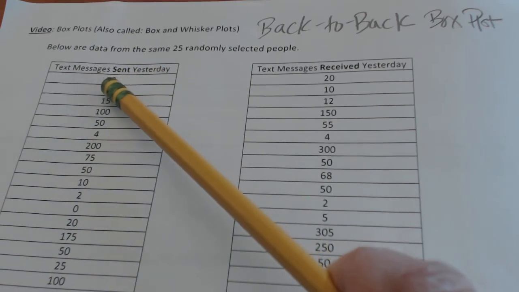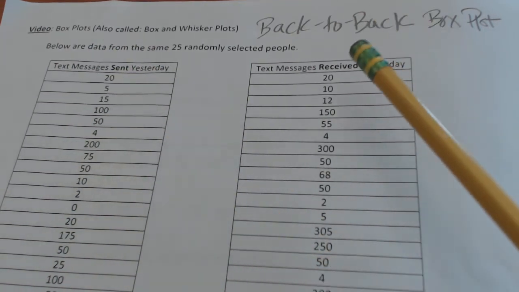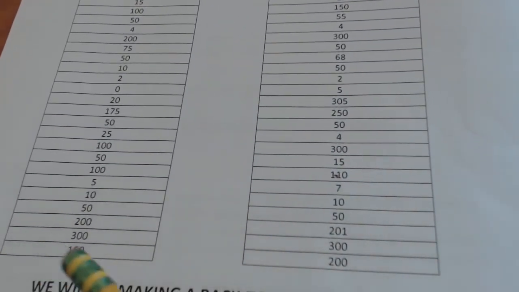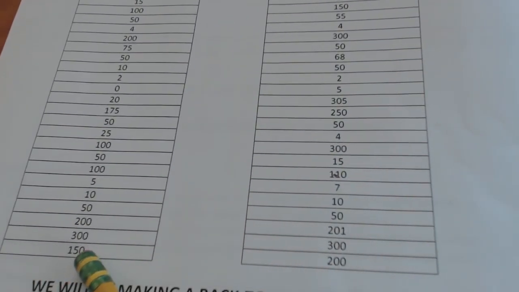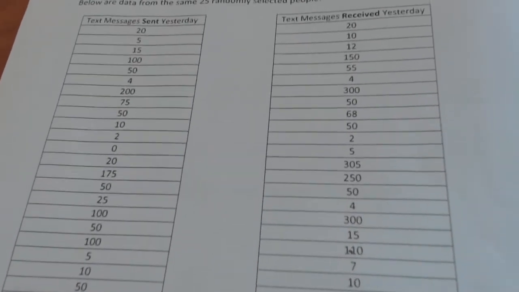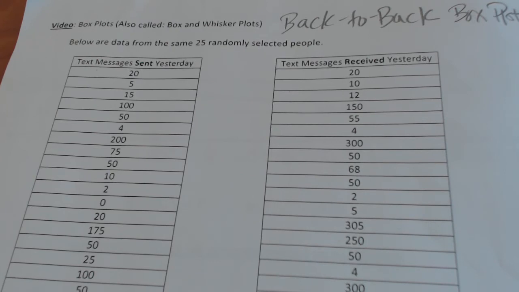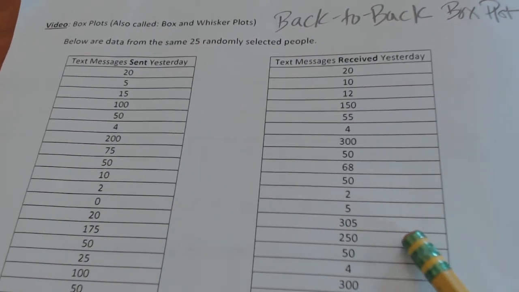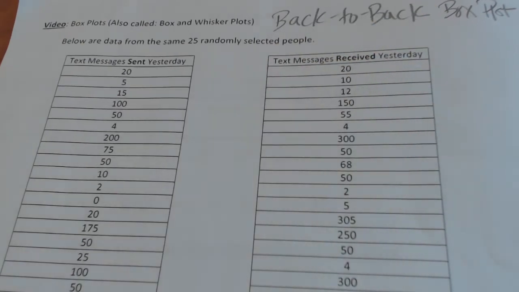For example, the first person sent 20 and the first person received 20. If you drop down, the last person sent 150 yesterday and received 200 yesterday. So these are different sets of data. And what we're going to do is make a box plot for the first set, and a box plot for the second set, hence back-to-back box plot.